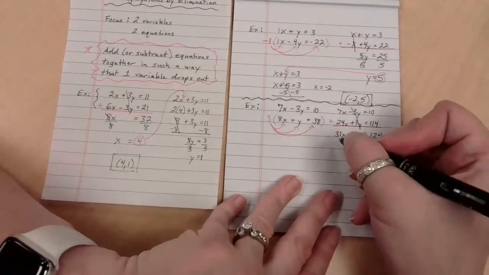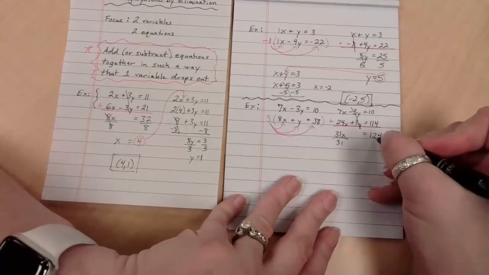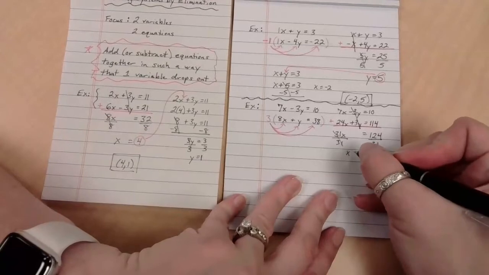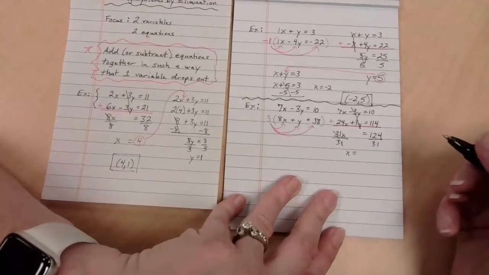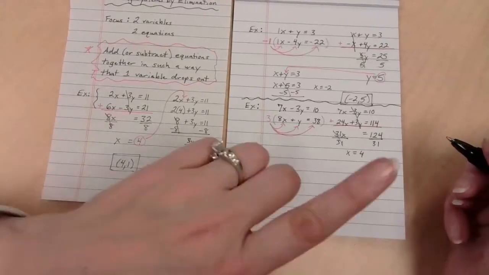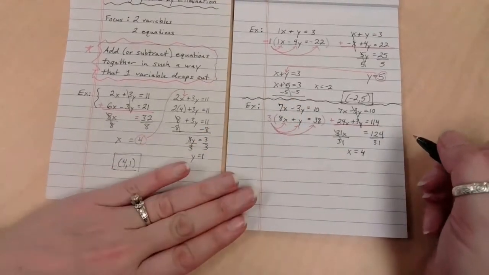Last step, get x by itself, undo the multiplication with division. You know what? I bet you that goes in nicely. X equals, what does x equal? 4. That goes in really nicely. So x is 4, but we're not done yet.